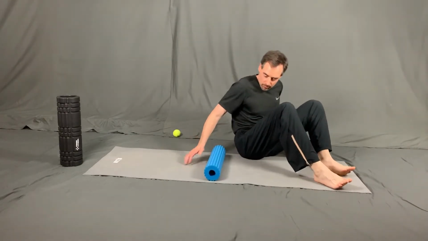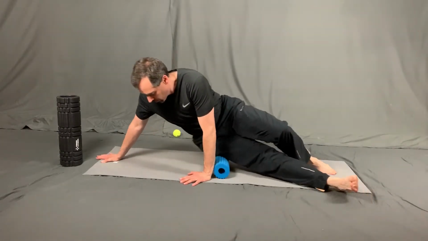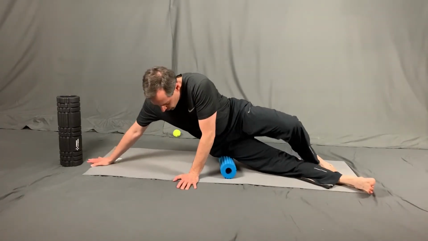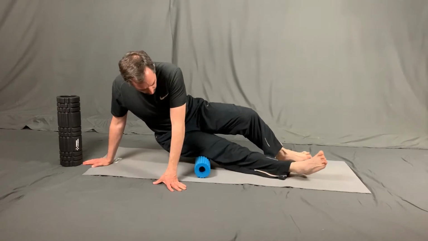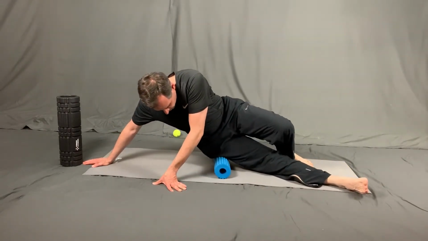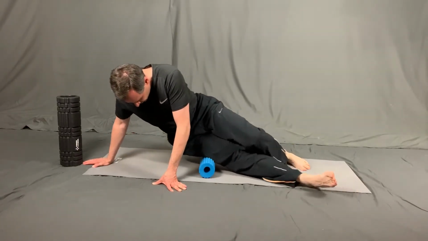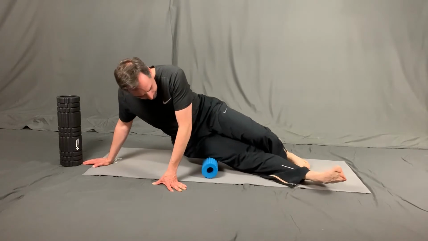Now you just lay on top of the foam roller on the side of the iliotibial band and you roll back and forth. Back and forth. And if you find a tender spot, you can stop there and hold it for 30 seconds. Obviously, this takes some upper body strength, and if it's hard for you to do this, then we can skip this part.